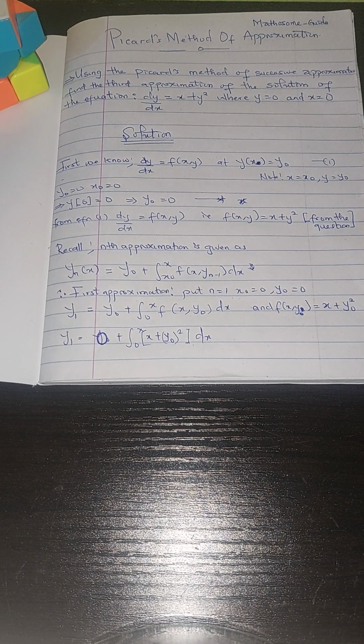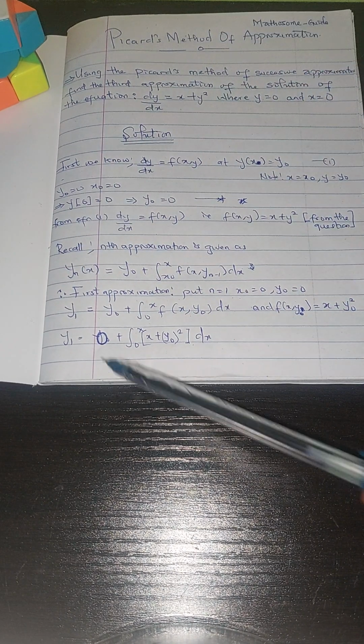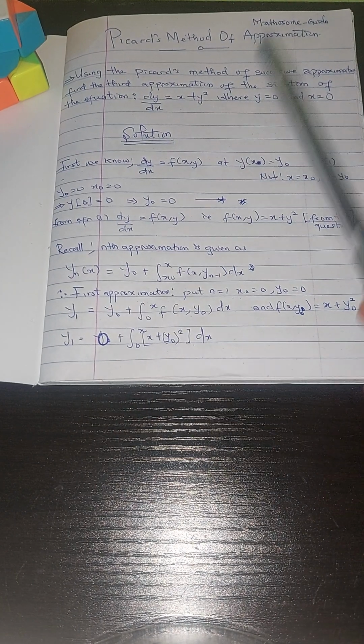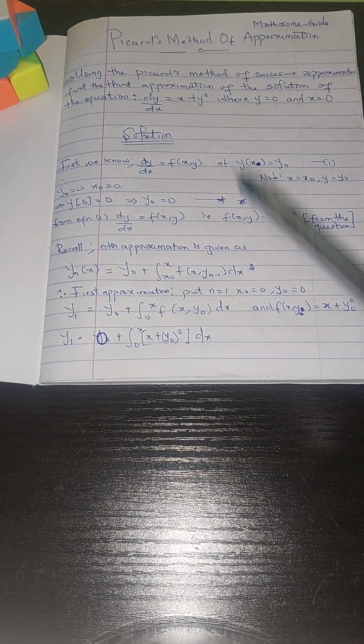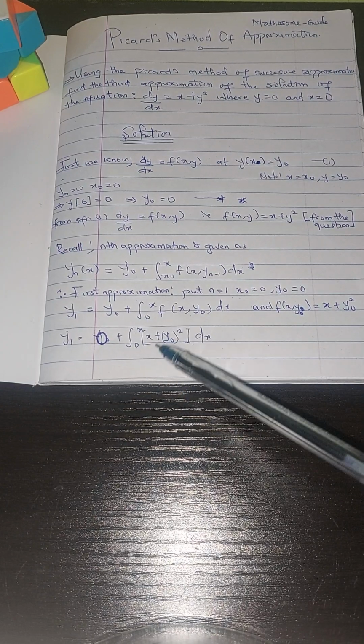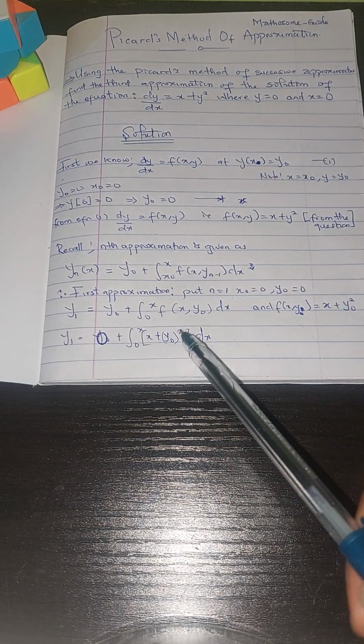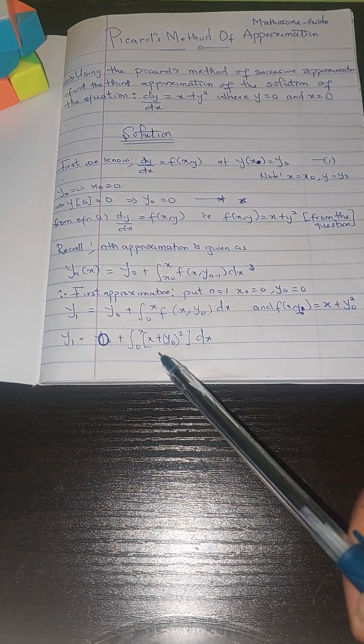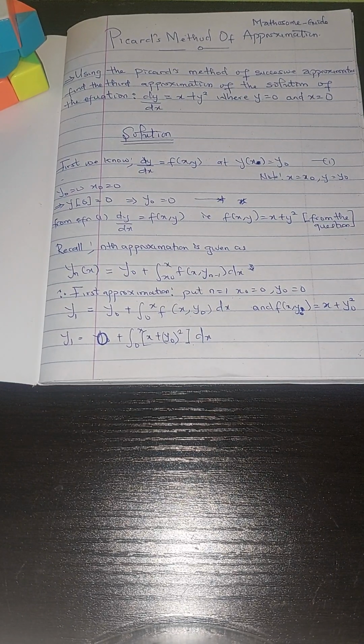So automatically I have my y1 equals, what's my y0 from the question? We said y0 is automatically 0, then plus integral from 0 to x plus, I told you, our f of x from our y0 is already x plus y0 squared dx.